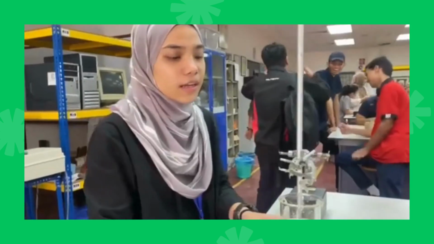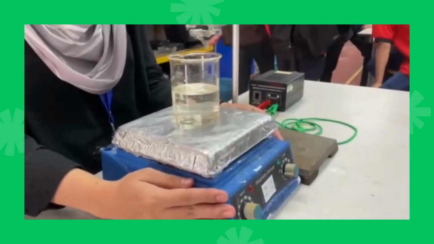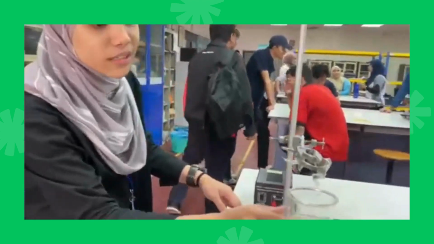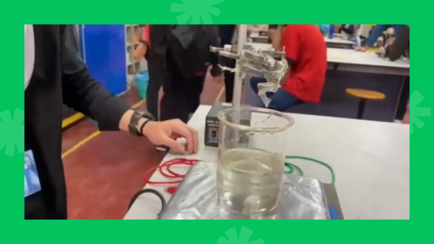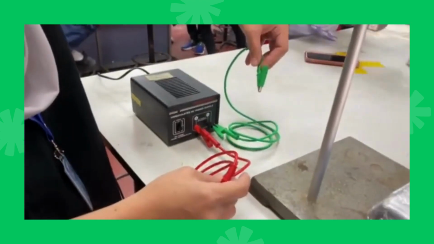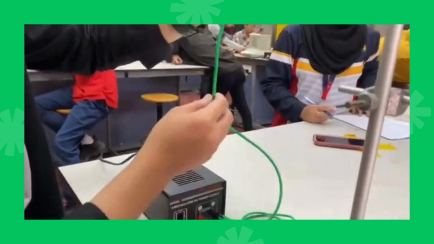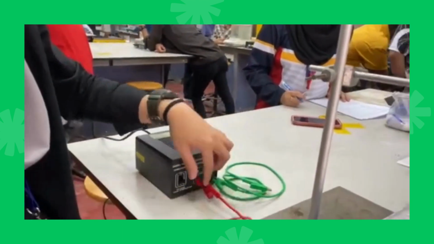Assalamualaikum, my name is Raha. I am going to explain what we need to use. So I show you this is an alligator clip. This green clip is for negative, this red is for positive.